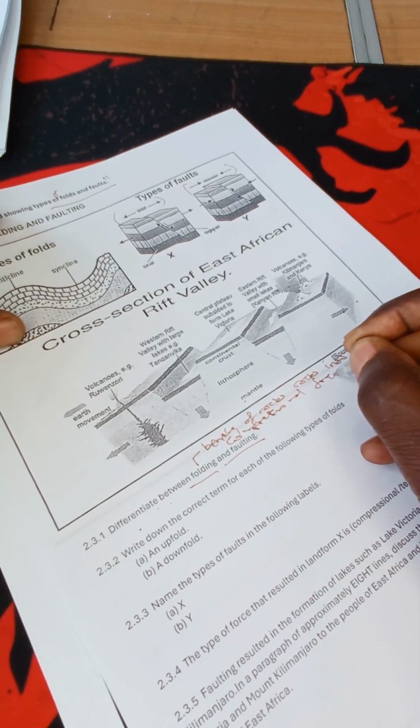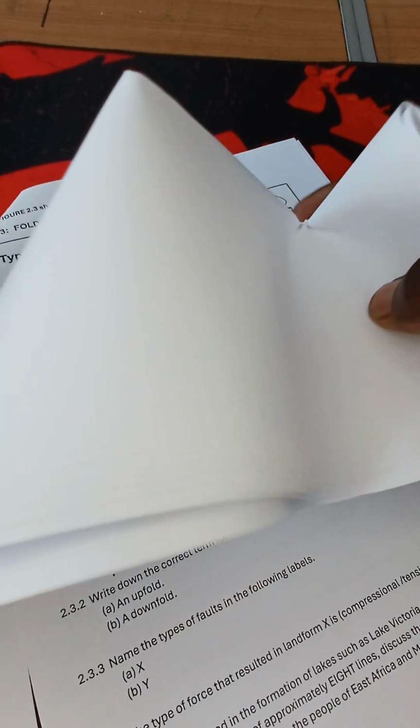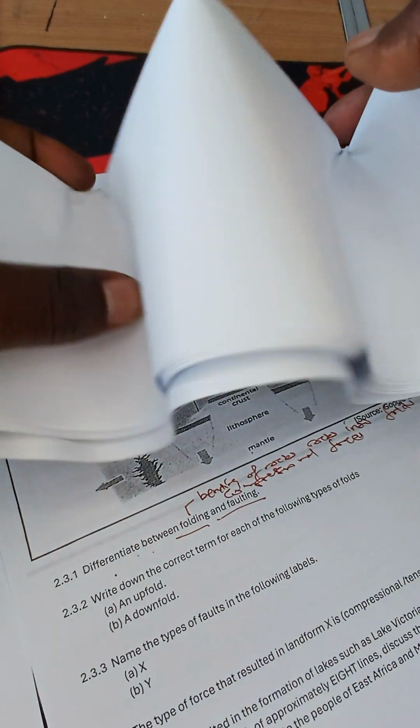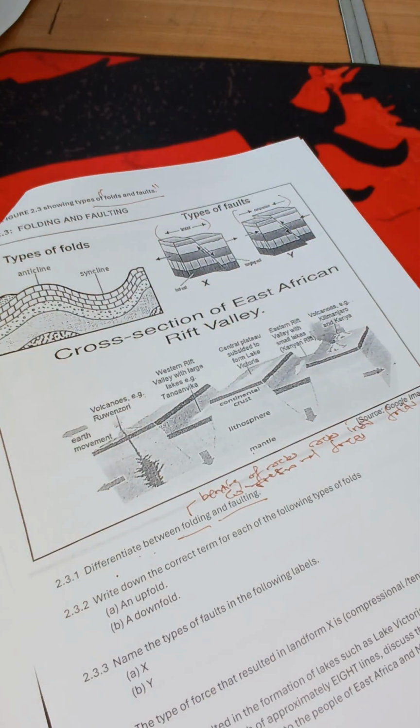I think this is what I was demonstrating here. Compressional forces, your syncline, your anticline. It is because of the compressional forces. That's basically what we are talking about.